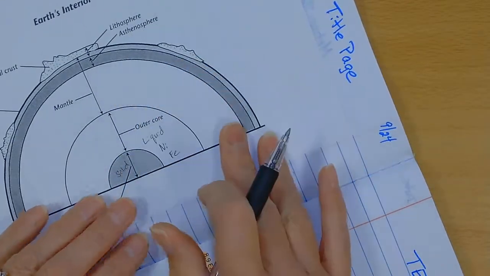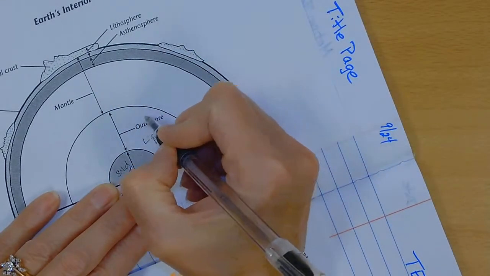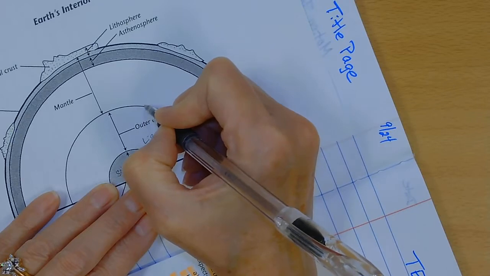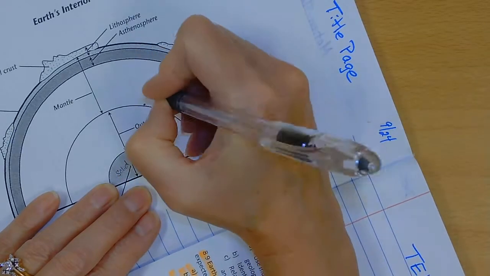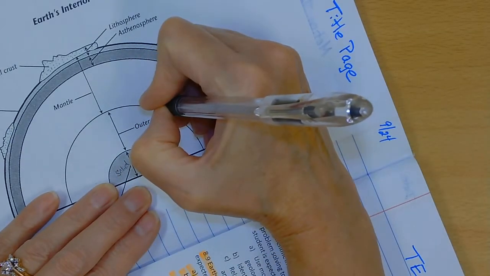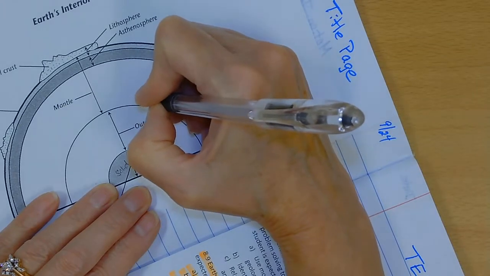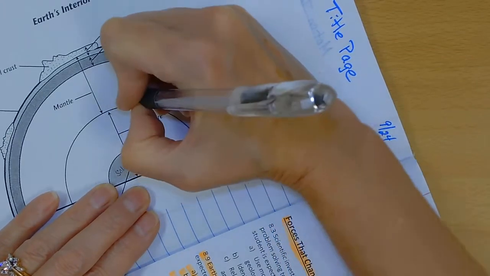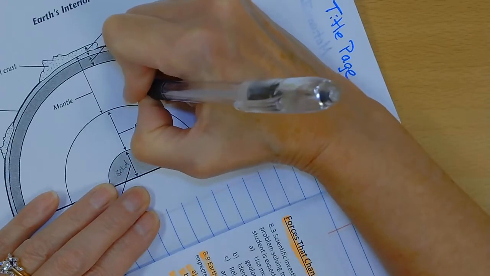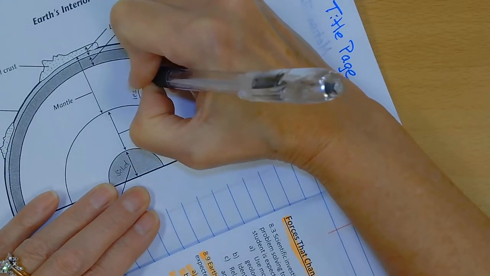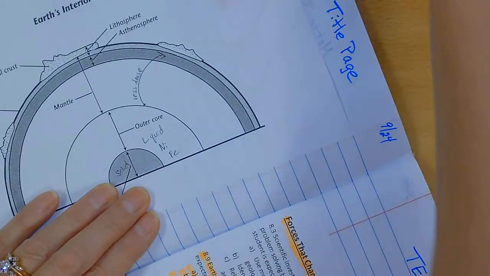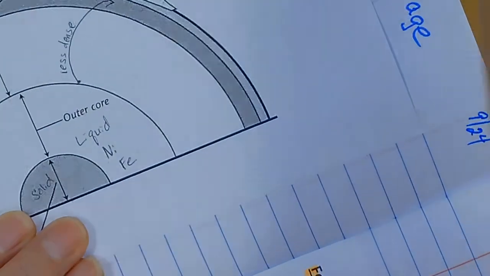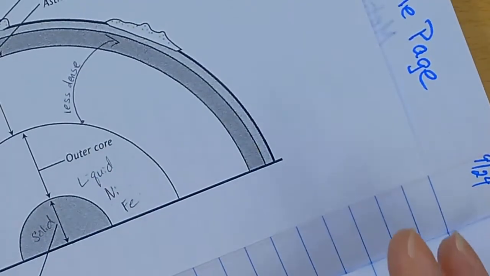And so we know that this is hot, and so the rock is going to heat up, and as it heats up, it's going to become less dense. So this will be less dense. So it becomes less dense when it heats up. Okay, the molecules are going to be spreading farther apart.